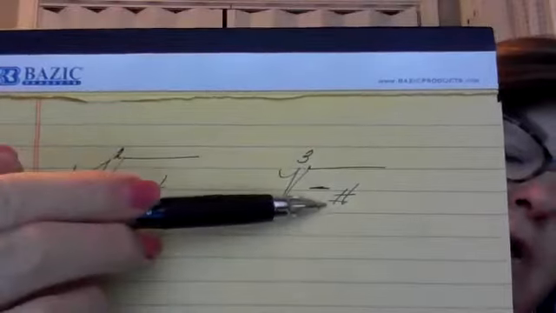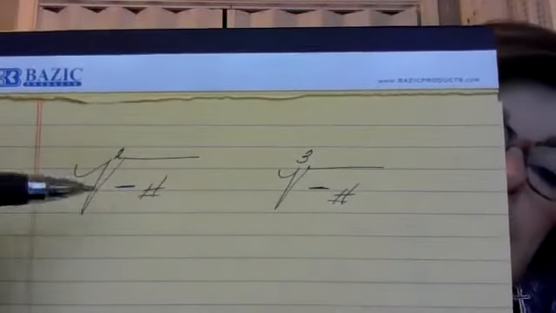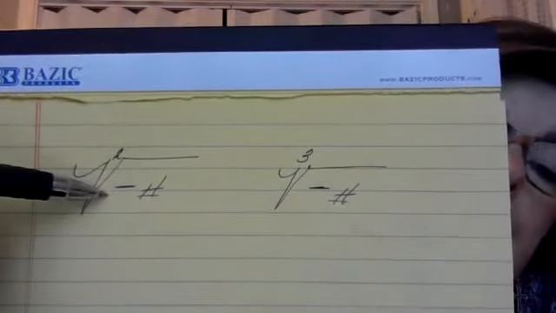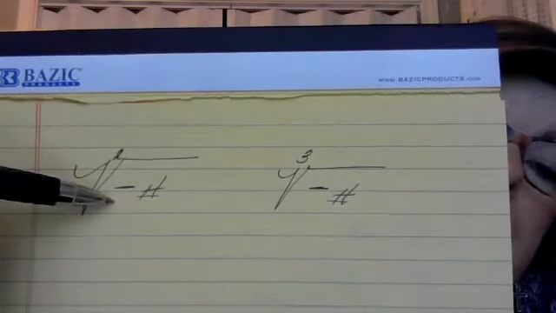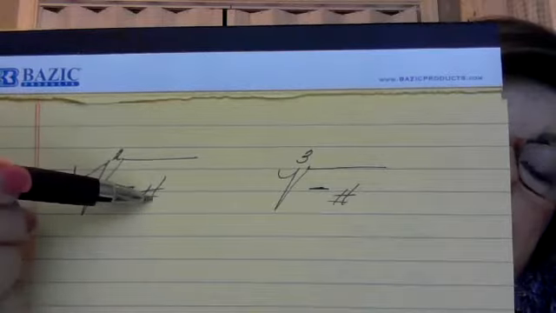Right here I'm talking about the square root of a negative number and the cubed root of a negative number. You cannot get a real number answer to the square root of a negative number. It won't happen.